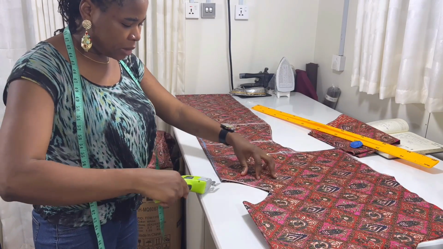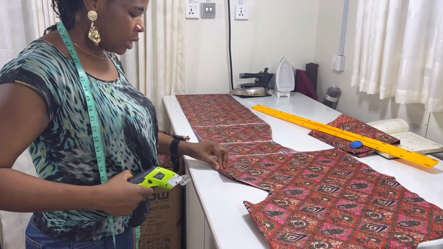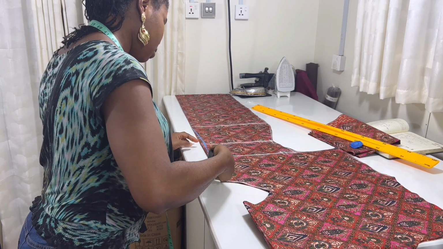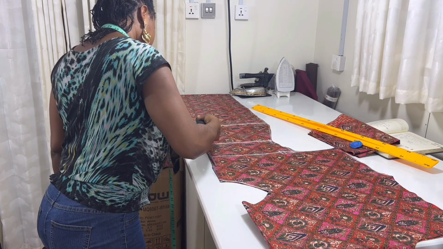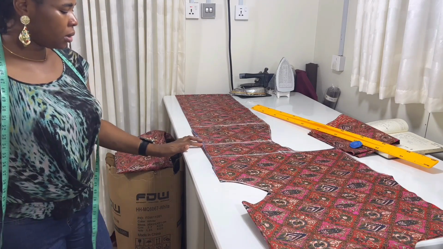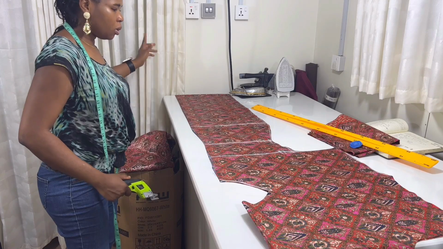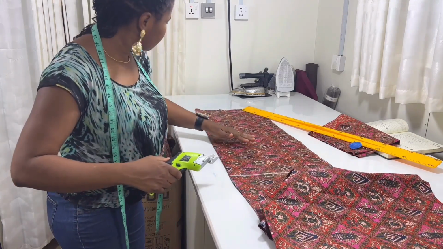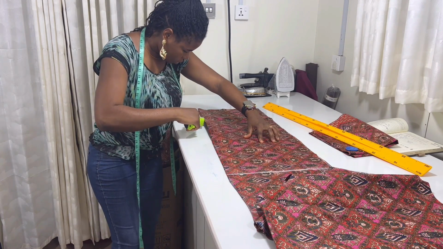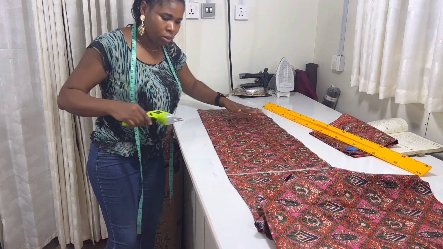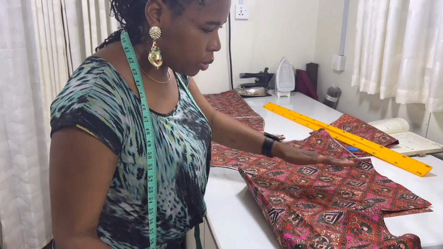Don't forget, this upper part you're just going to slit. Can you see? You slit, then you follow the shot. Can you see? Like this. Then you trim it, you throw it away. Then from the hip line, just slit it all the way to the hem line. Okay, so this is what I have, and we are almost done.